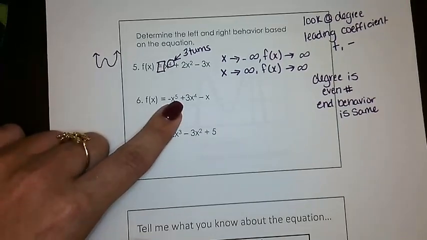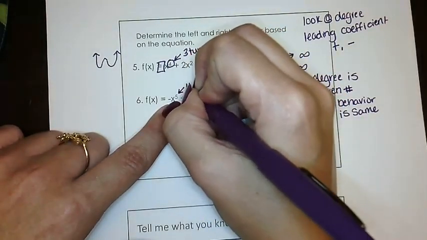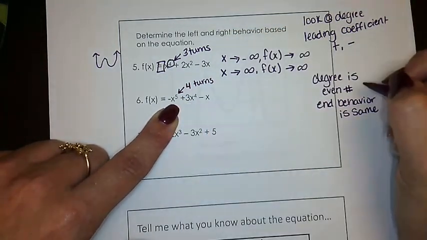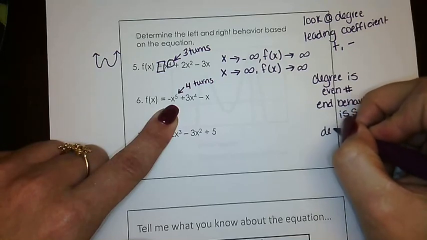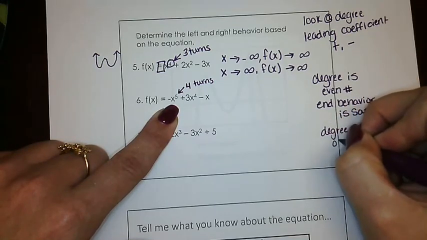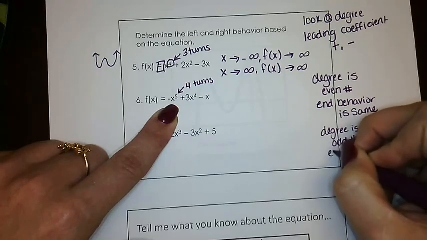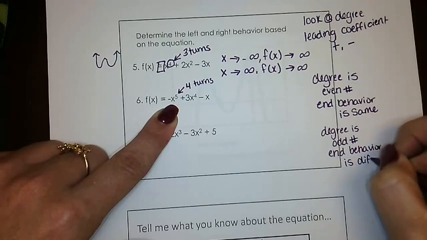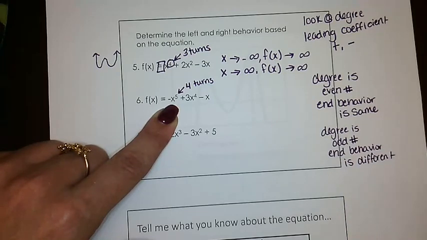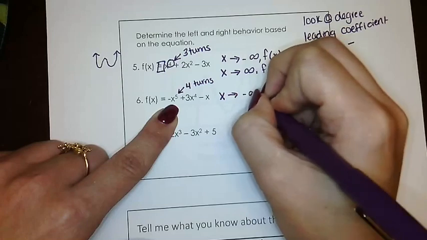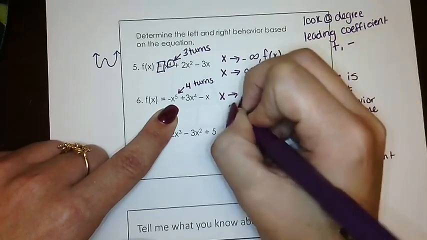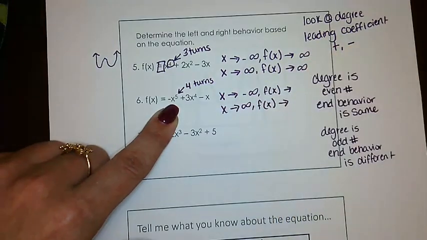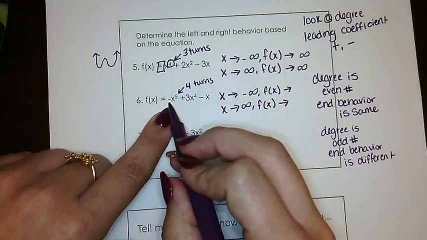Then I look at this one. I have degree 5. It's going to be 4 terms. And if the degree is odd, your end behavior is different. So one will go one way, one will go the other. So again, the first part always stays the same. And so we're going to look at this first part, and I'm going to do a rough sketch so you can see.